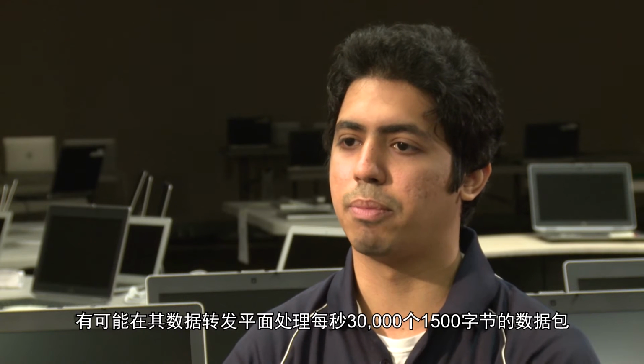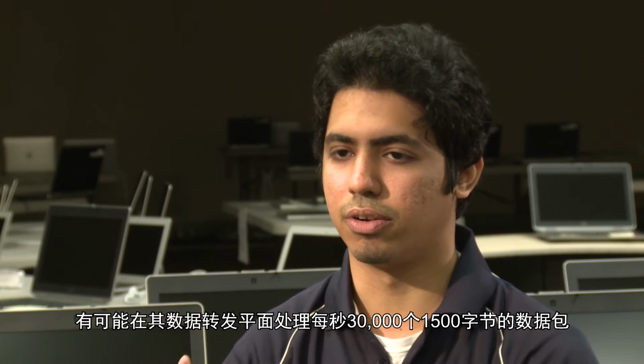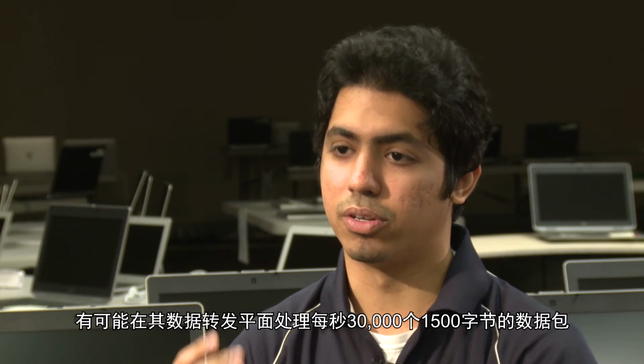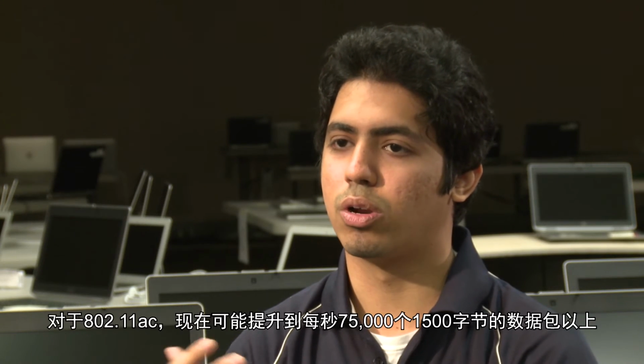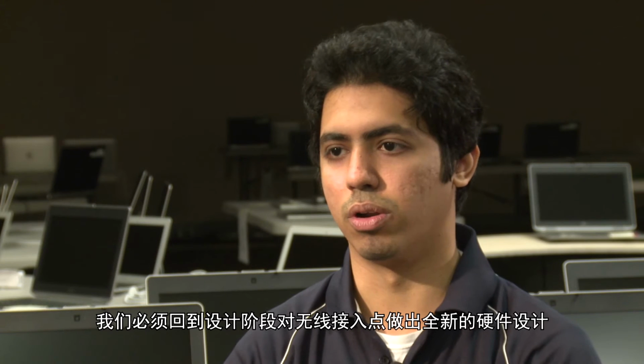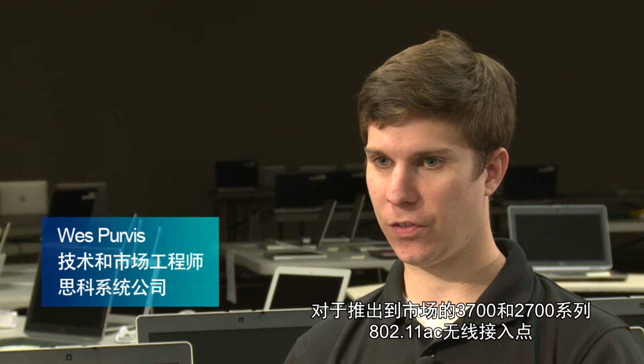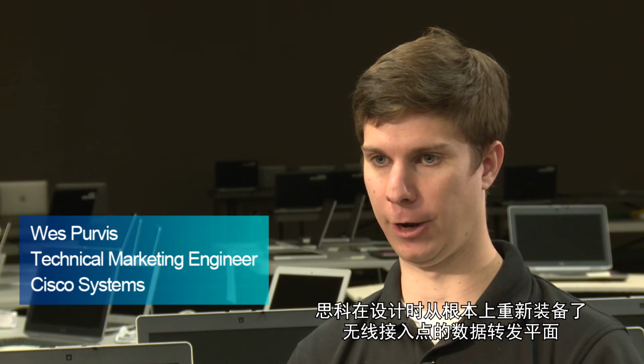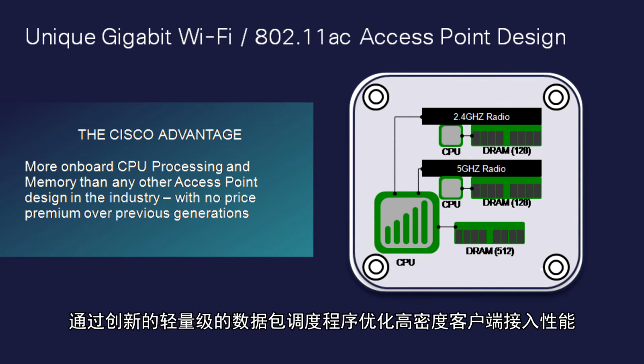Comparing this to 11n, if an 802.11n AP had the capability to push around, say, 30,000 1500-byte-sized packets per second through the AP's data plane, with 802.11ac today, it can go all the way up to 75,000 plus packets. So now more packets per second means more load on the AP CPU. We really have to keep up with the demands of 802.11ac, and for that we had to go back to the drawing board and enhance our AP hardware. With the introduction of the AP3700 and the AP2700, Cisco fundamentally retooled the AP data plane for 802.11ac. We optimized the data plane for high density and multi-client environments using a lightweight packet scheduler.